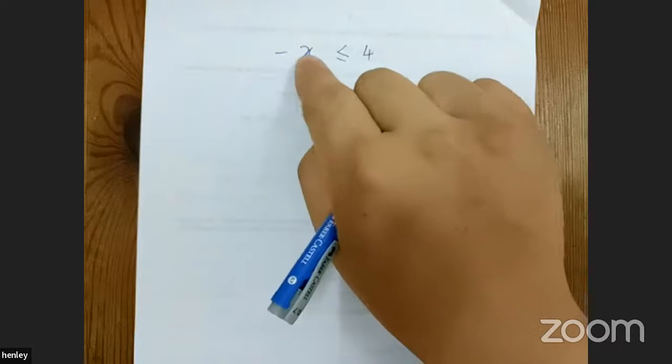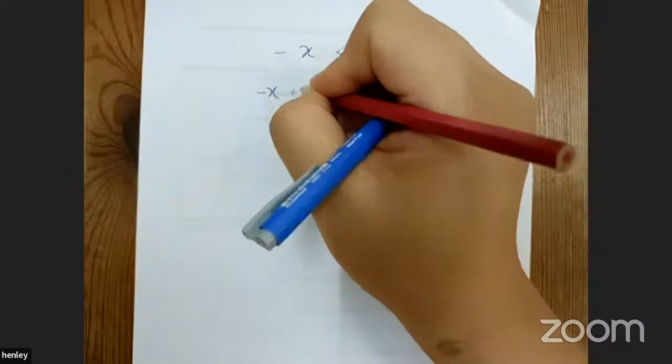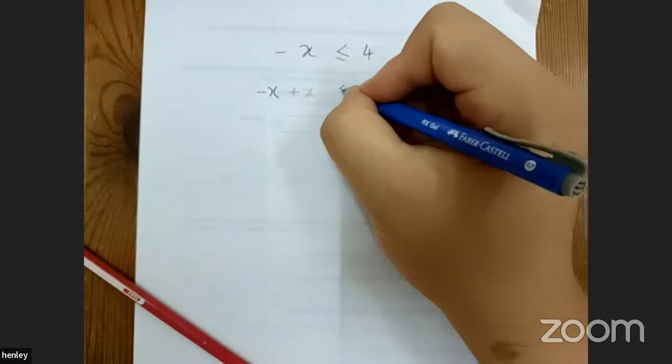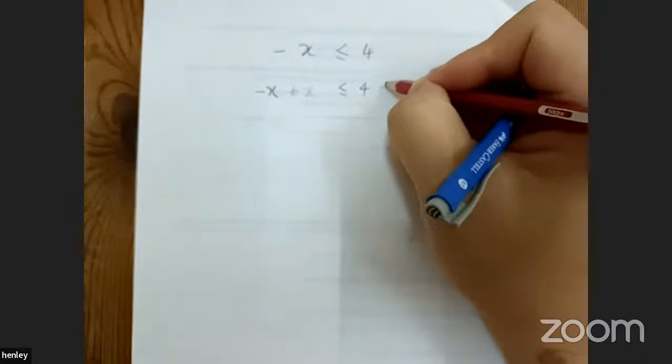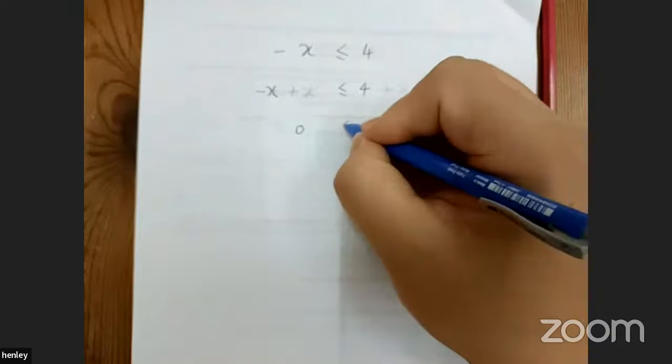I will try to do both sides, because I know that negative x moved to the other side will become positive. So my negative x here, what I will do is I will plus an x. On the other side, what I do on my left, I do on my right. So now the x is no more here. So it becomes a 0.